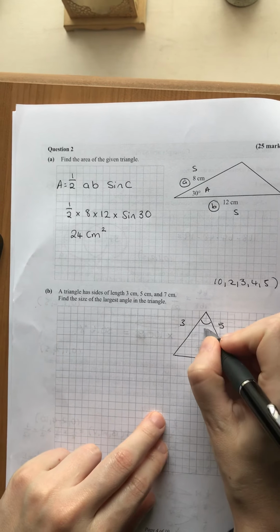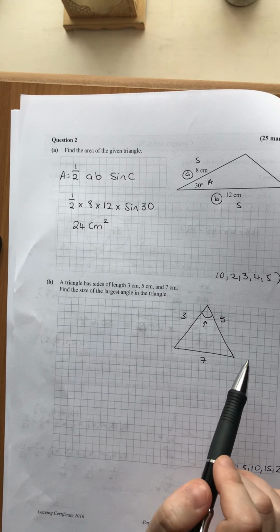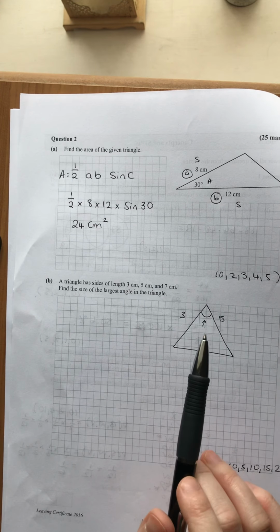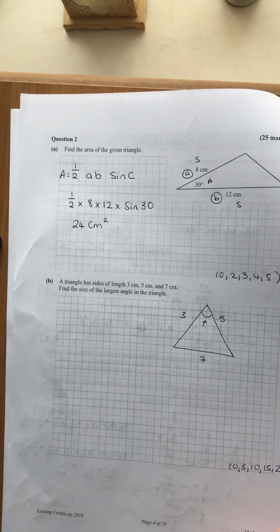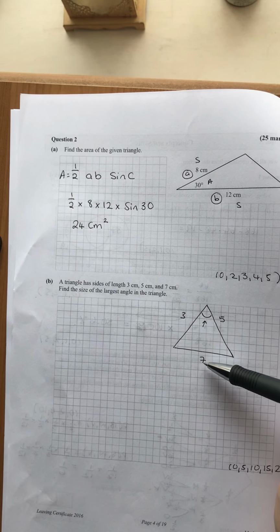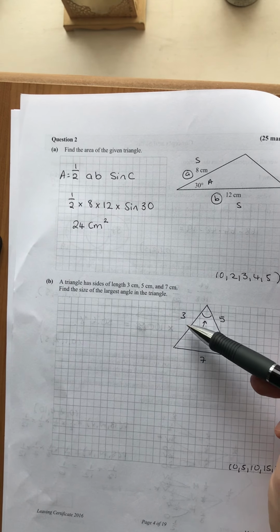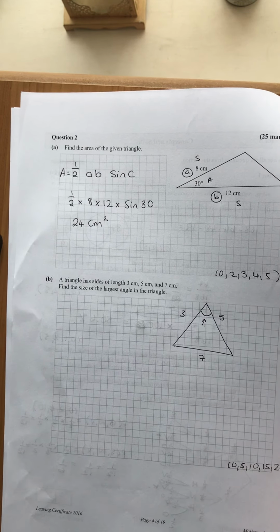So you have side, side, side. With a right angle triangle, it's SOHCAHTOA or Pythagoras. But with a non-right angle triangle, it's either the sine rule or the cosine rule. With the sine rule, remember you need an opposite side and an opposite angle, but you don't have that, so you can't use it. So that's why you're going to use the cosine rule, which is in your formula table.